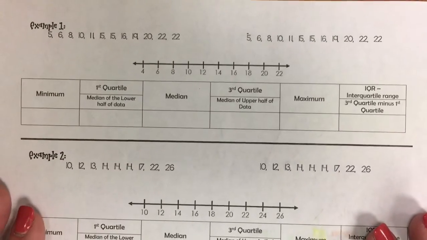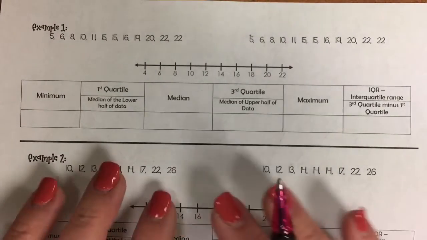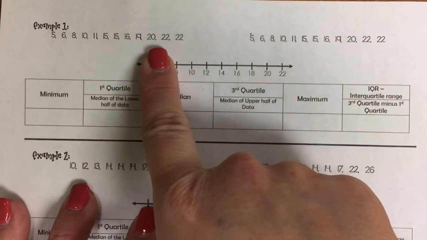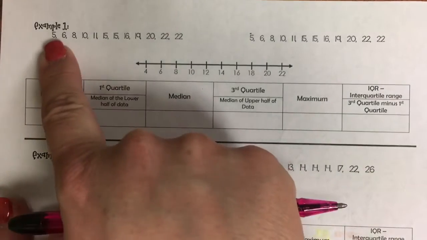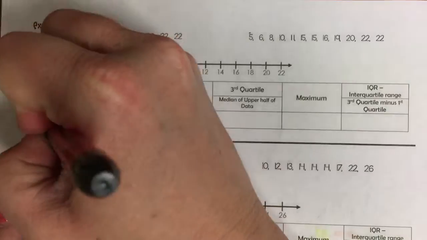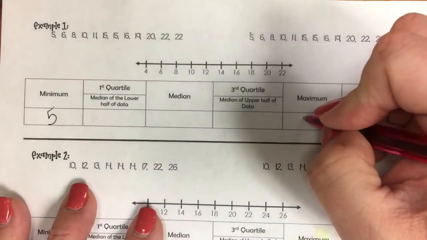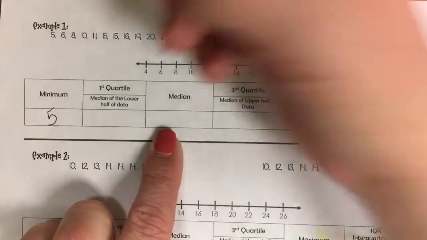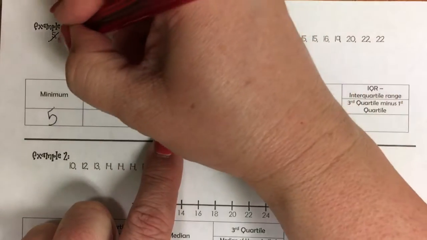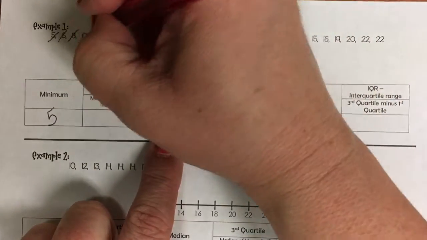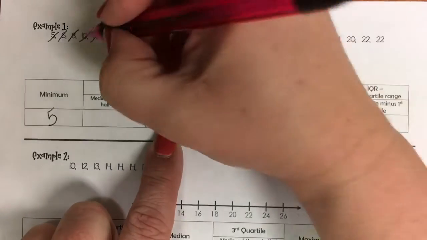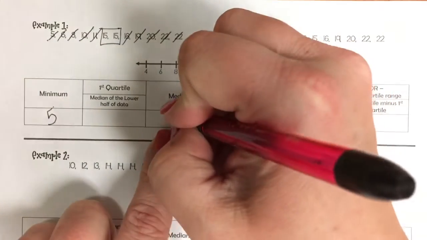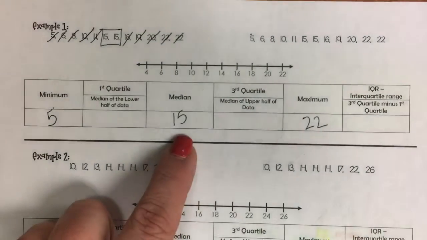All right, so the first example here, we're going to create our box plot. So I have a number line, I have the numbers that we need, and I have the data. All right, so the minimum number is our smallest number, which is 5, and our maximum number is 22. All right, then we find the median. So to find the median, we knock off the high and the low, and the high and the low, till we get to these two 15s in the middle. So since they're both 15, when I average it together, I'm going to have a median of 15.